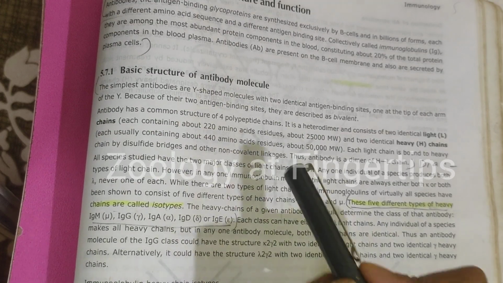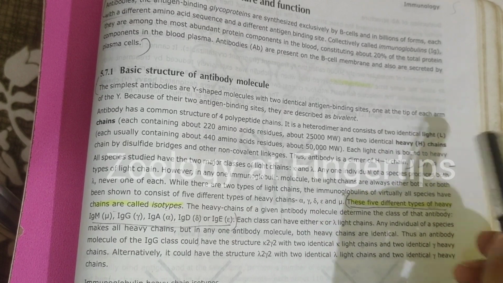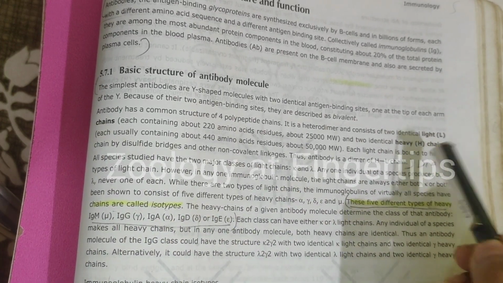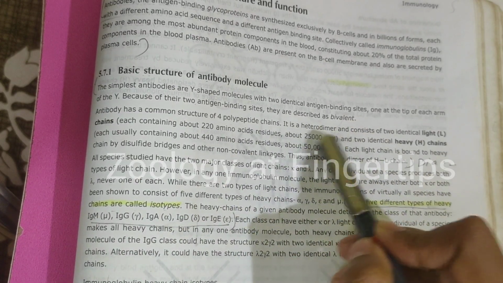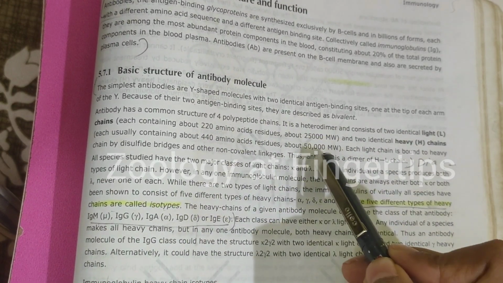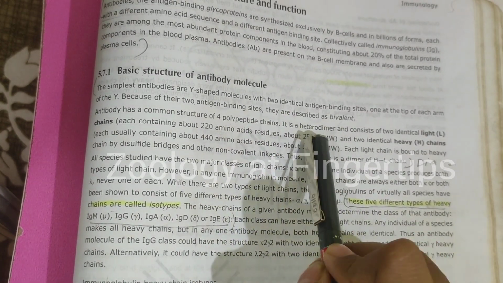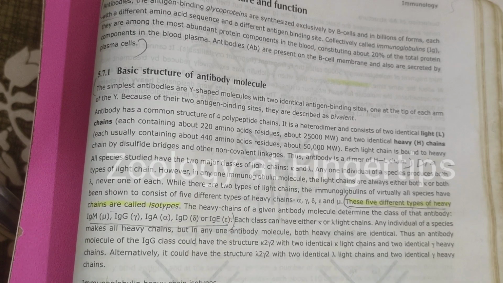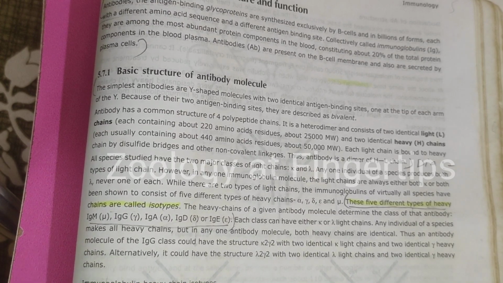An antibody molecule contains 4 polypeptide chains, 2 identical light chains and 2 identical heavy chains. The light chain contains 220 amino acids and is around 25 kilodalton in molecular weight. The heavy chain contains 440 amino acids and its molecular weight is 50 kilodalton. They form a heterodimer structure. The light chain is joined to the heavy chain via a disulfide linkage and some non-covalent bonds, and the 2 heavy chains also join each other by a disulfide bond and non-covalent linkage.